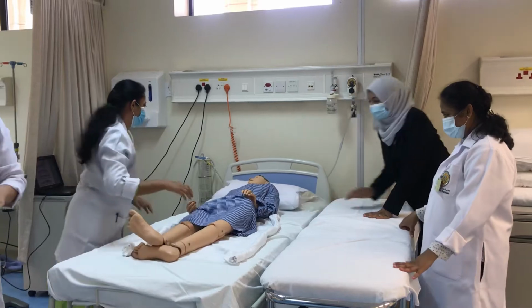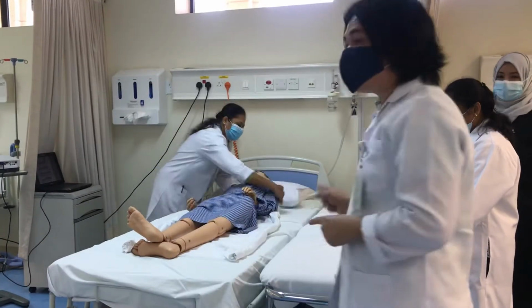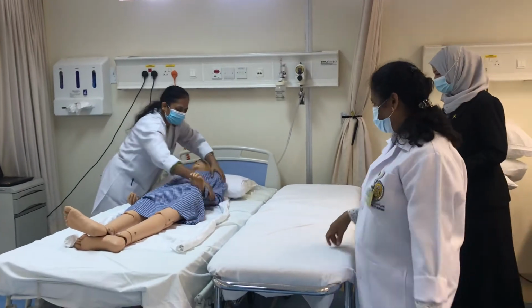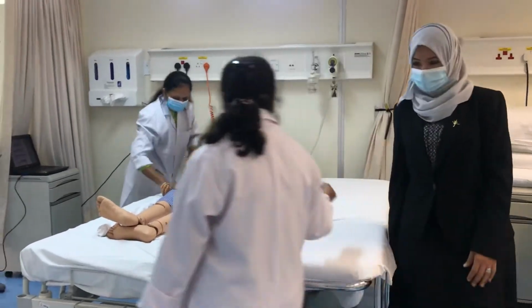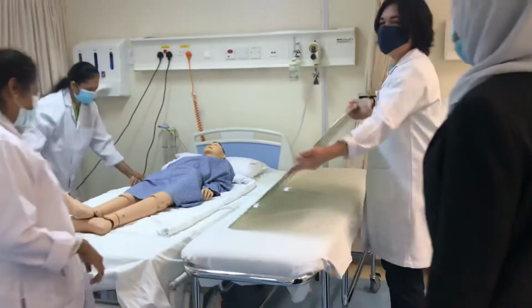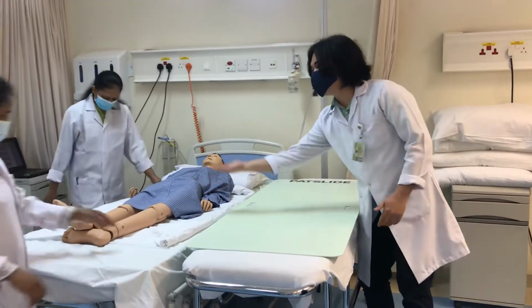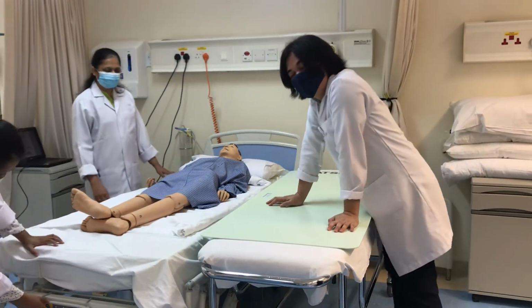But this procedure is easy if you have the butt slide. Okay, at this point, we're going to use the butt slide. Increase the height of the bed.